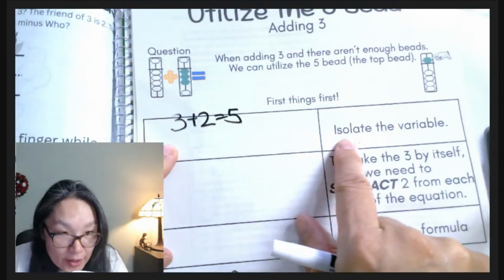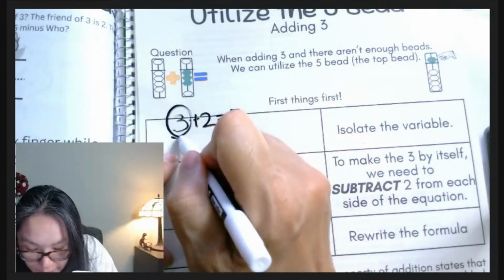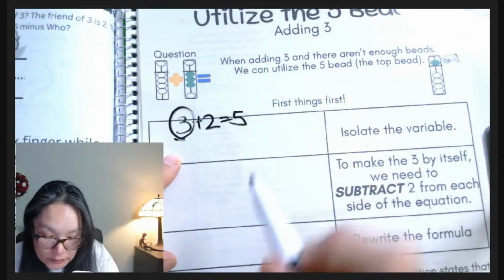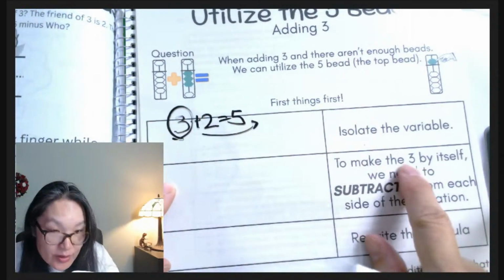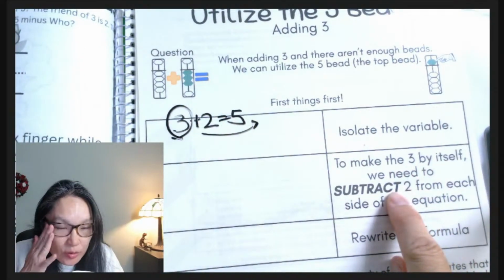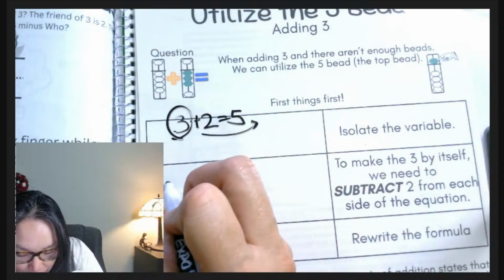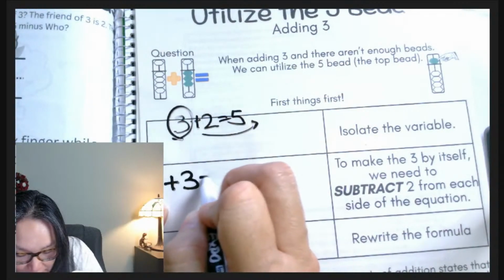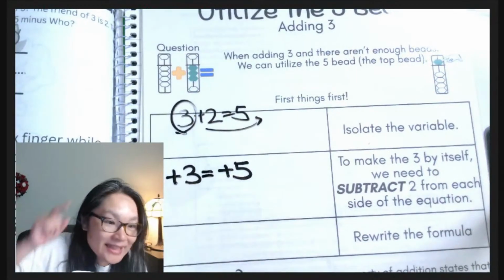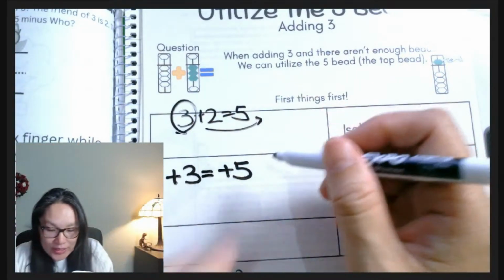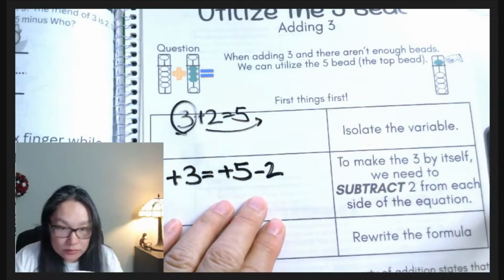We need to isolate the variable. We're going to look for the 3. So we're going to take this 2 and move it over there. To make the 3 by itself, we need to subtract the 2. Let me rewrite it. If I say plus 3 is equal to plus 5, is this balanced? No. Thank you, Lizette. Yes, we need to minus the 2.